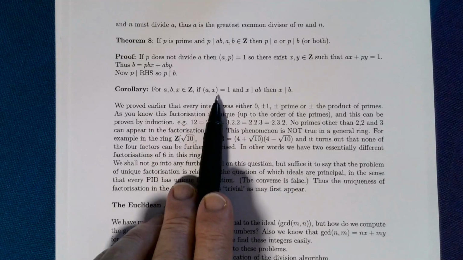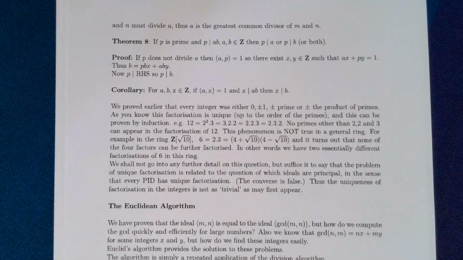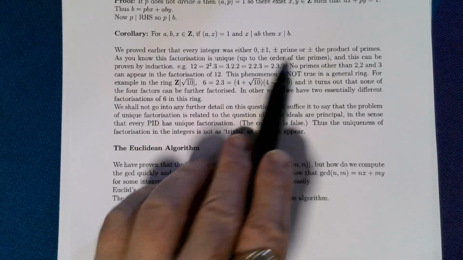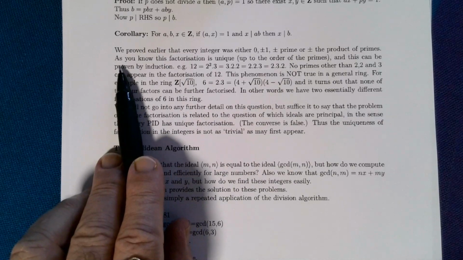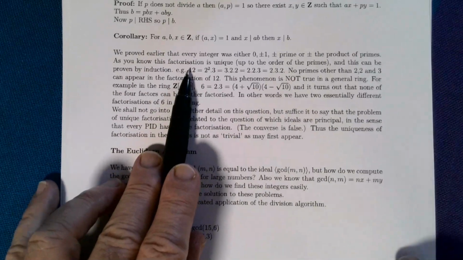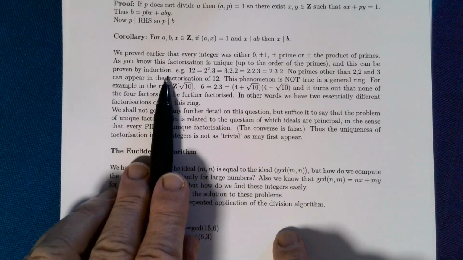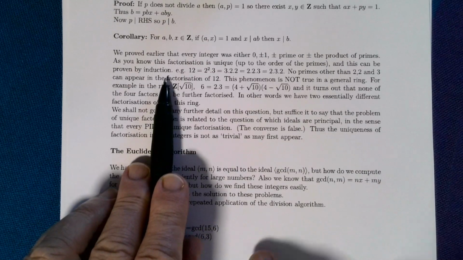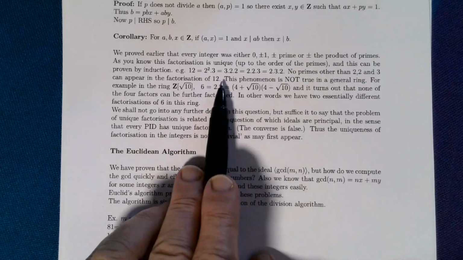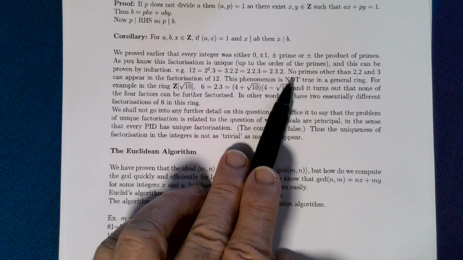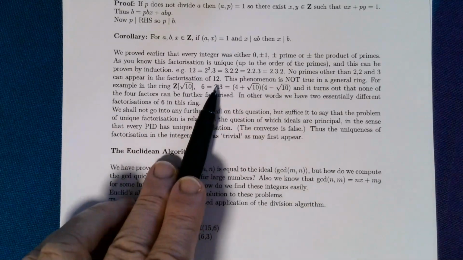Now, we proved earlier that every integer was either 0, plus or minus 1, plus or minus a prime, or plus or minus a product of primes. And this factorisation is unique up to the order of primes. And you can prove this result by induction. So, for example, you take 12. There's essentially only one way of factorising it, ignoring order. So no primes other than 2, 2 and 3 can appear in the prime factorisation of 12.